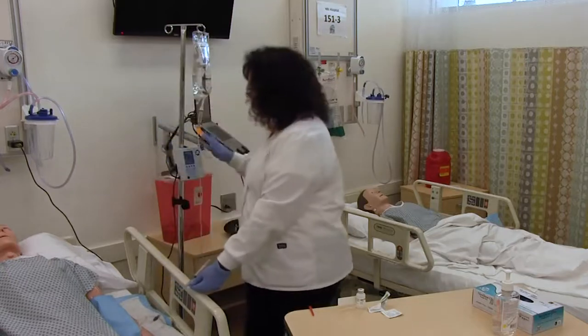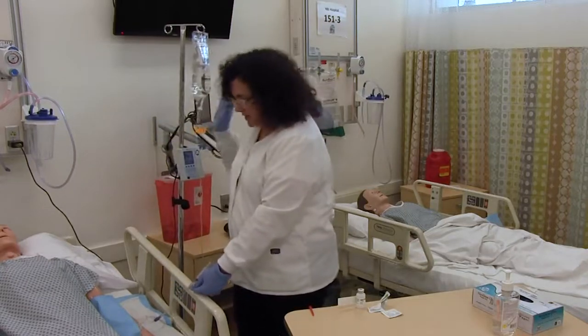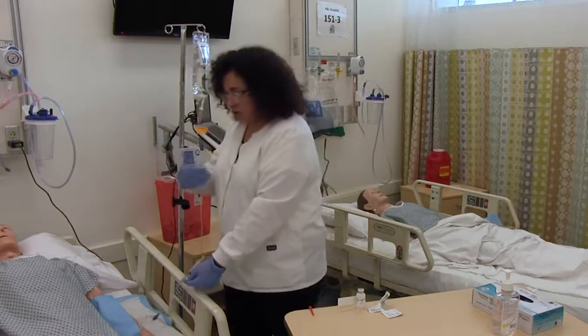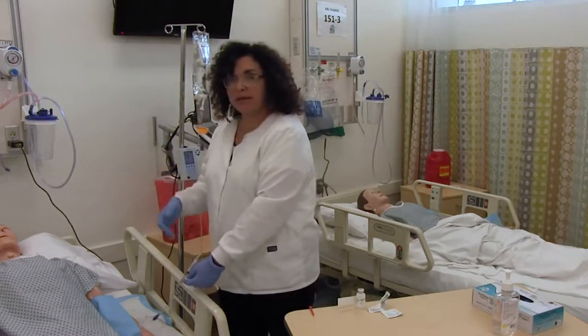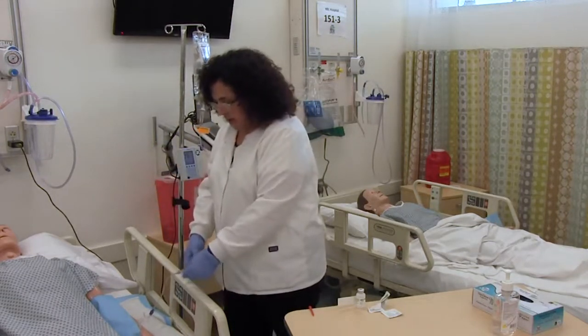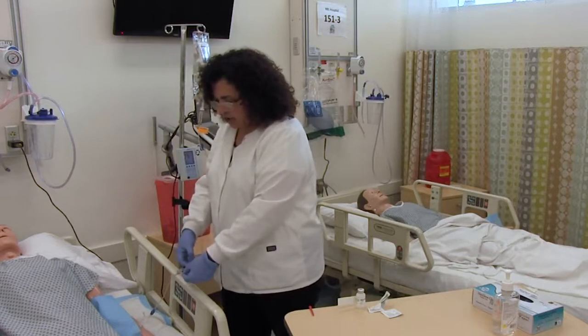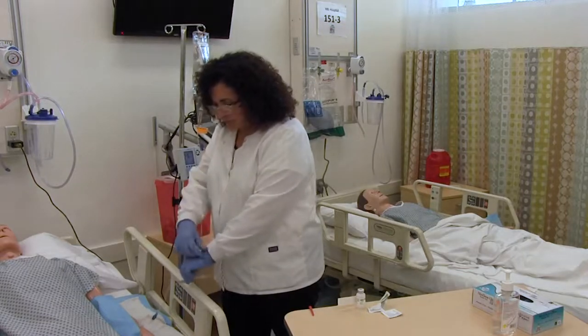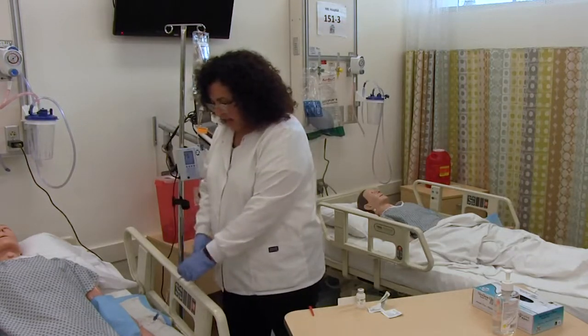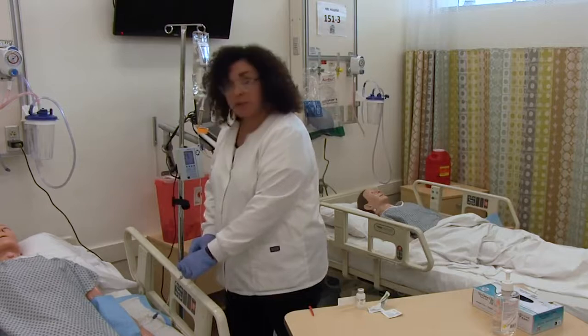We don't want to turn the pump off. We want it to be running again so the flow is transporting the medication into the bloodstream. But we do begin by pinching the tubing just above the Y site, and we begin by aspirating.